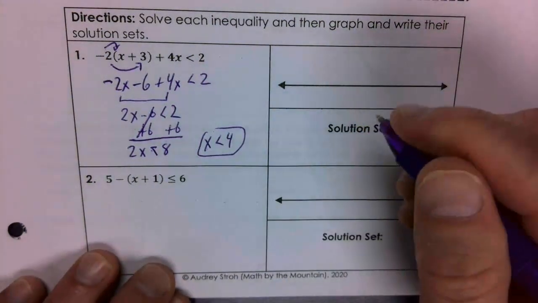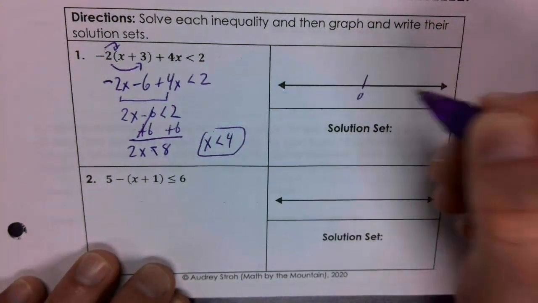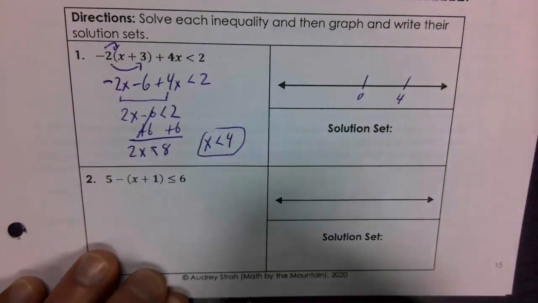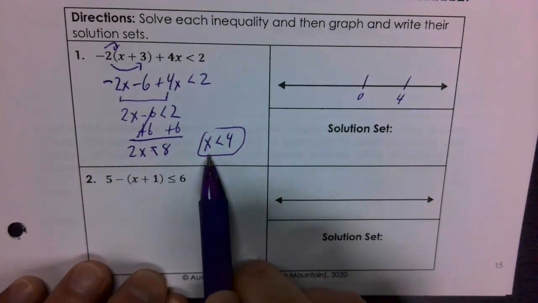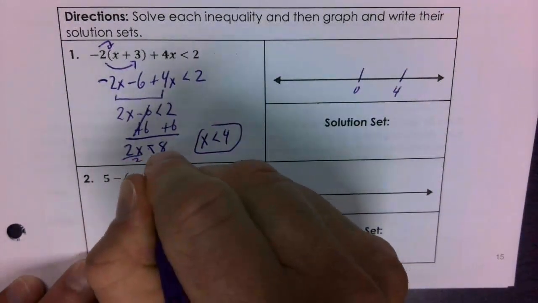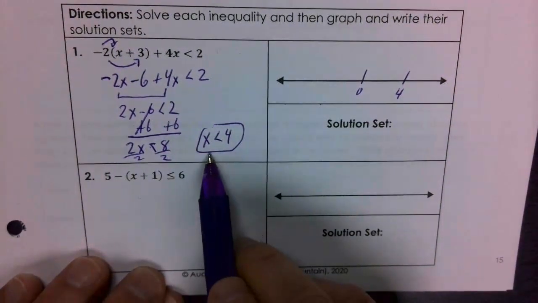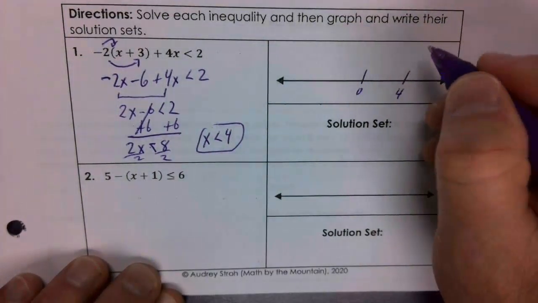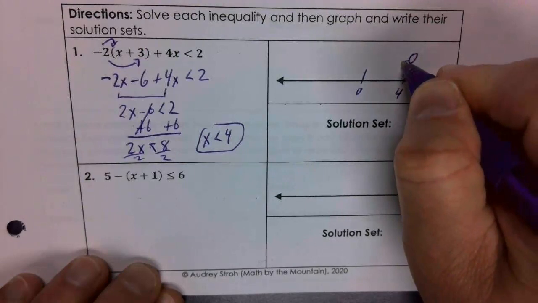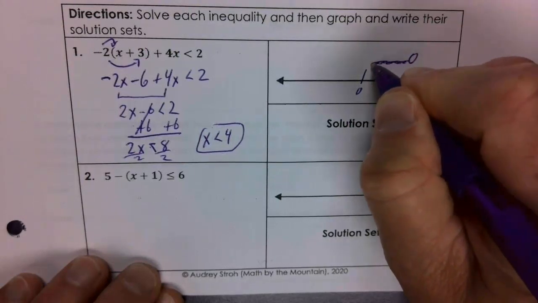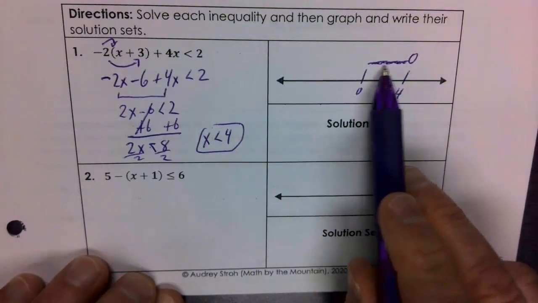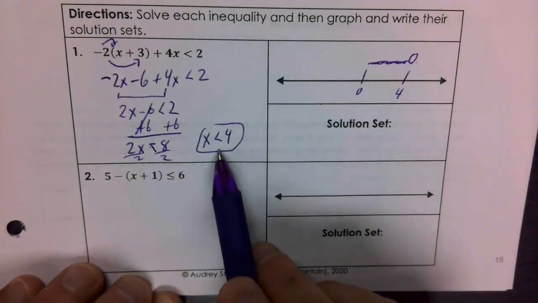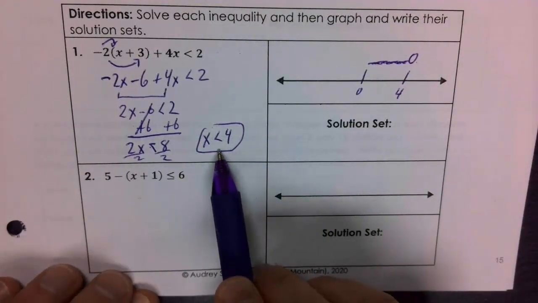Okay, so now I need to graph it. I'm going to start at a 0. I'm going to put a 4 there. Now let's see what this says. By the way, I didn't divide by 2. This says x is less than 4. So these x's are less than 4. So that's going to give me an open circle. And I'm going to shade it to the left because these numbers are less than 4. Notice it's an open circle because there's no equal sign here.